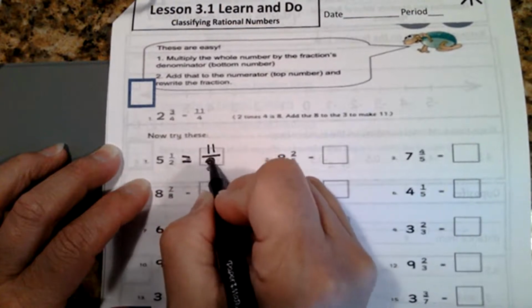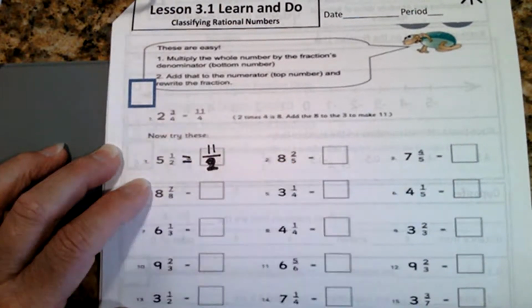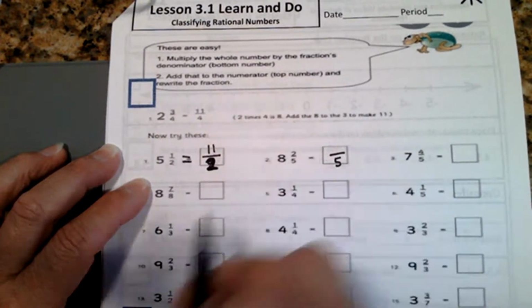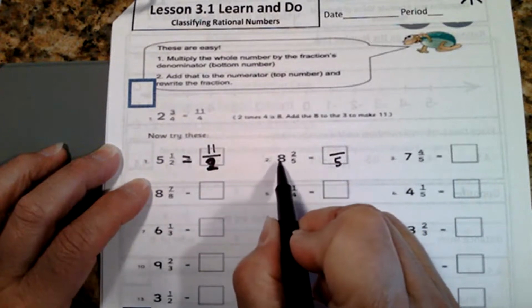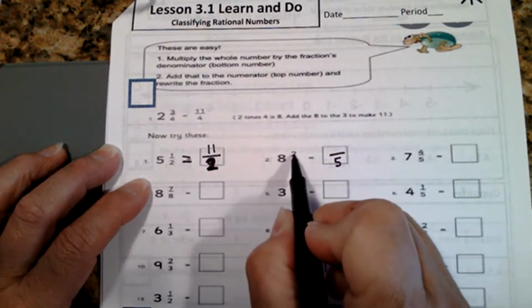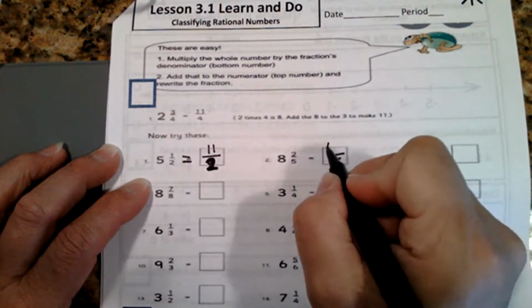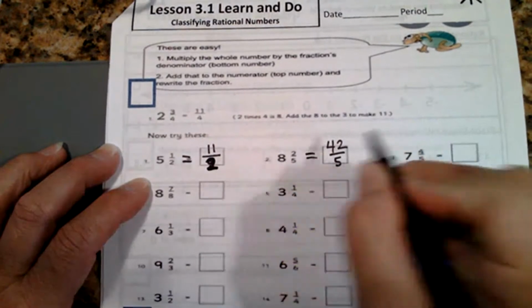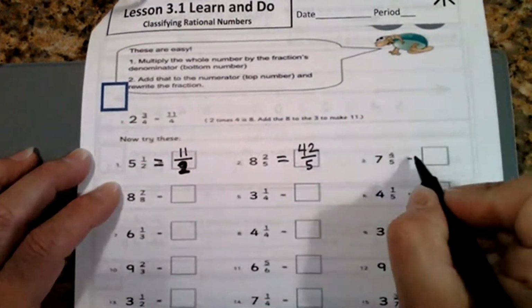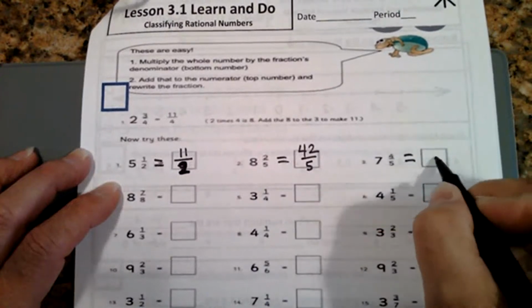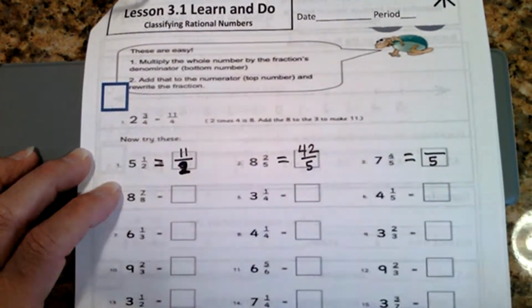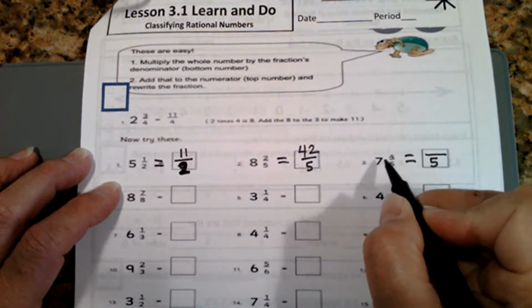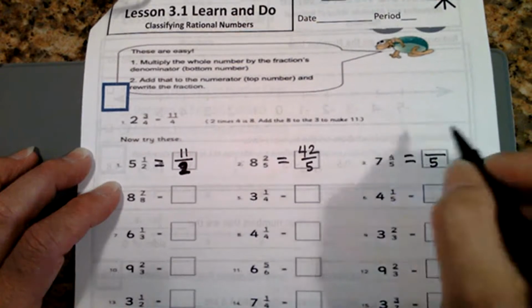Sorry, that was 2. I almost wrote 5. You keep the denominator. Same thing over here. Let's keep the denominator first before I forget. That's the denominator, right? 5 times 8 is 40, plus 2 is 42. So the numerator is 42. Okay? Let's do one more. And the denominator is going to be 5, so you keep the denominator. 5 times 7 is 35. 35 plus 4 is 39.